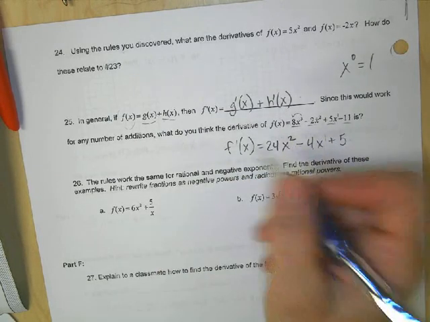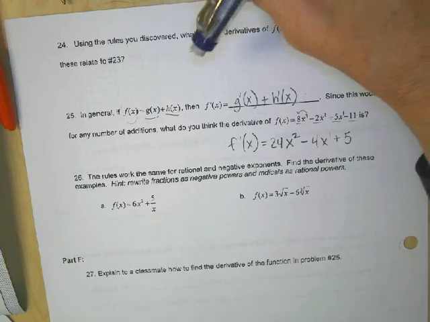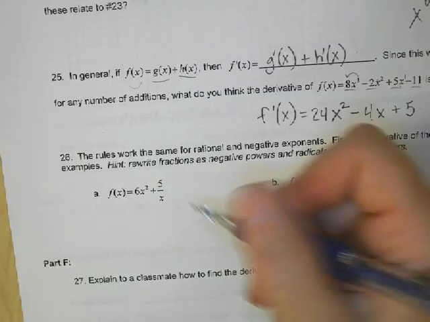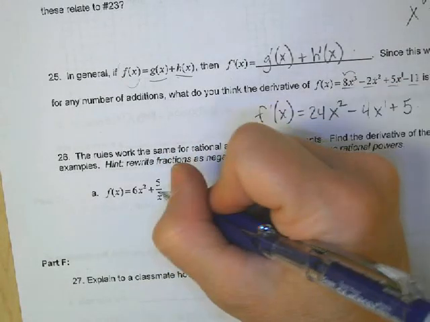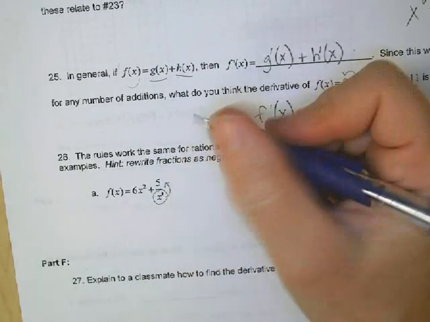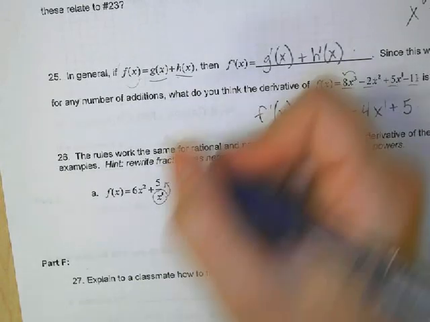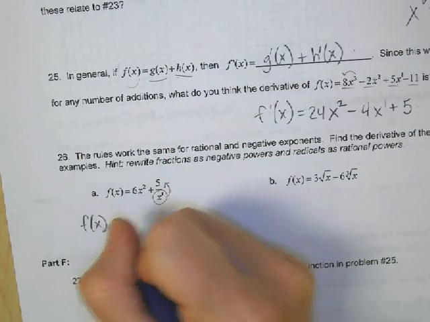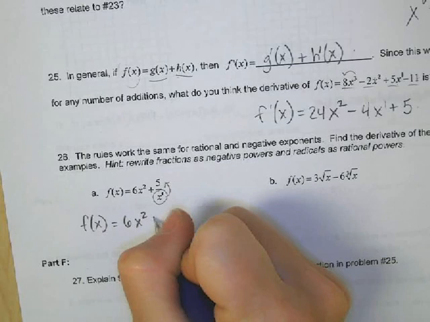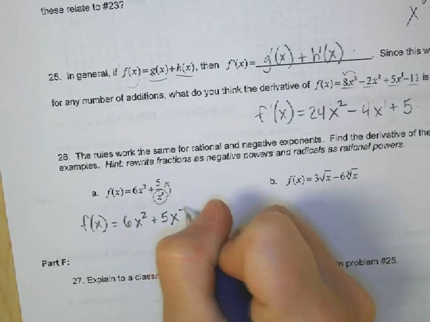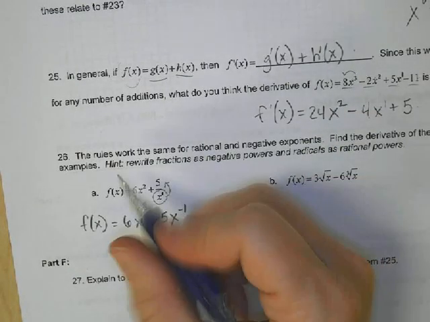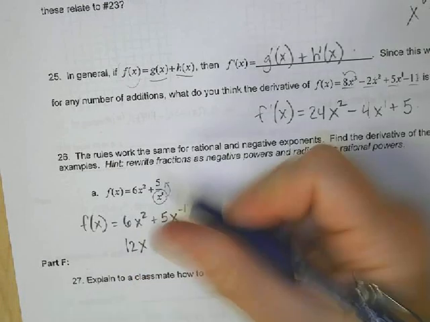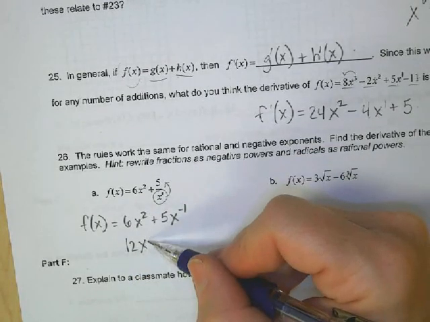So right now, the invisible exponent on my x is a 1. So I want to move this to the numerator, and when I do that, I get x to the negative 1. So I can rewrite this, f of x is equal to 6x squared plus 5x to the negative 1. Now I can just take the derivative like I did on the previous problem. So 2 times 6 is 12. 2 minus 1 is 1. And I don't need to write the 1.